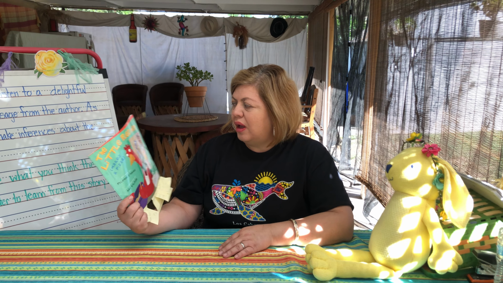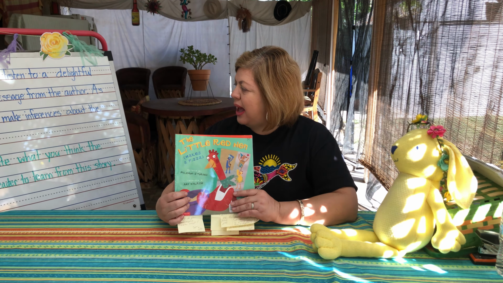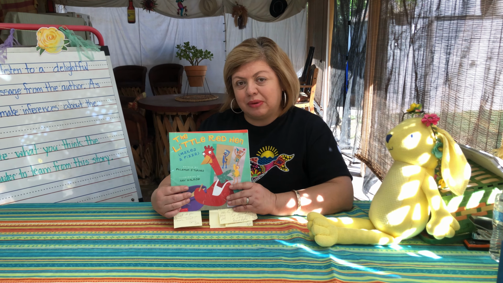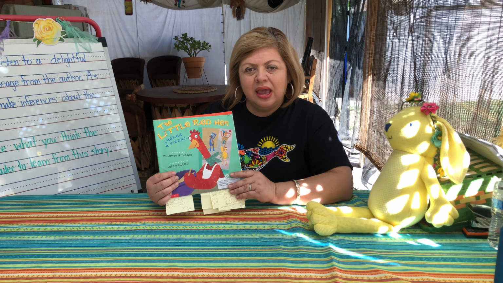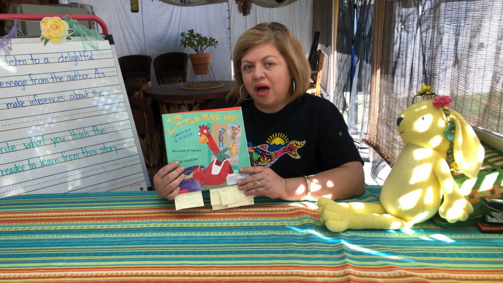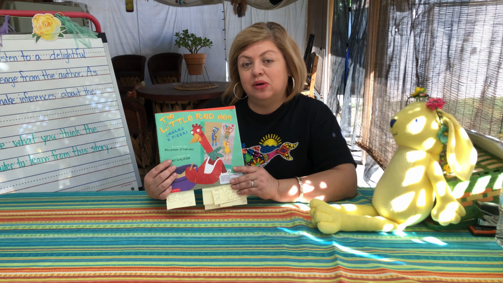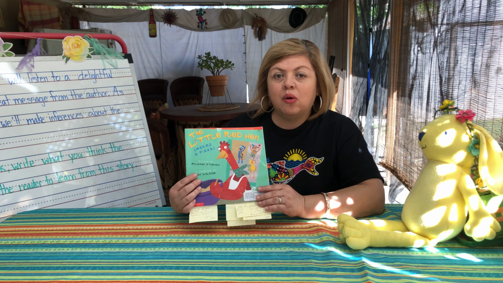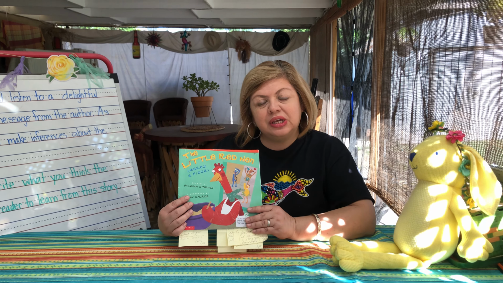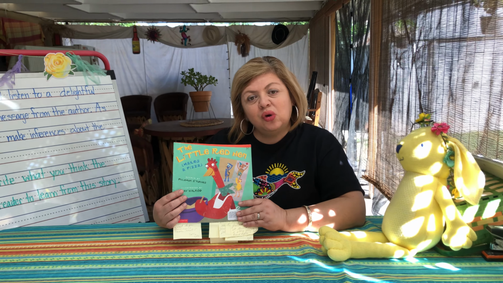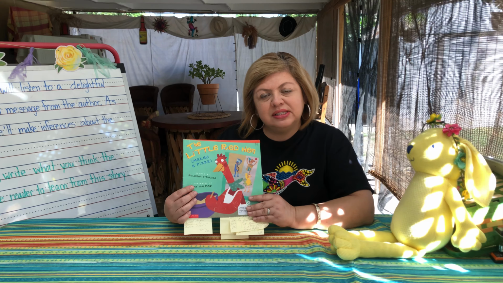So, as you recall, we talked about making inferences on many different occasions. And we know that an author can't put every single idea or thought about characters in their stories. So we, as readers, make inferences.